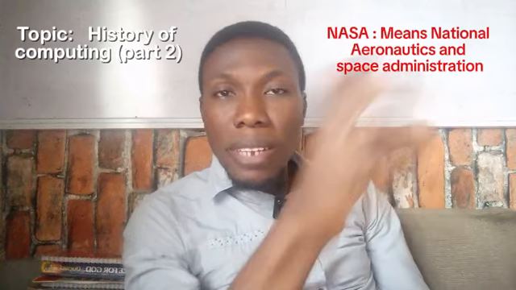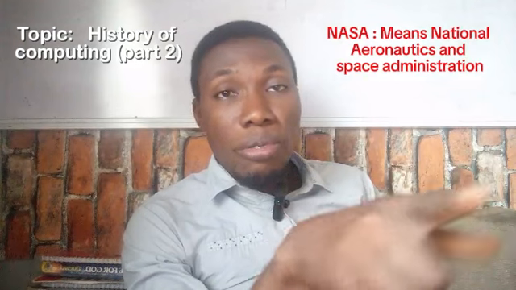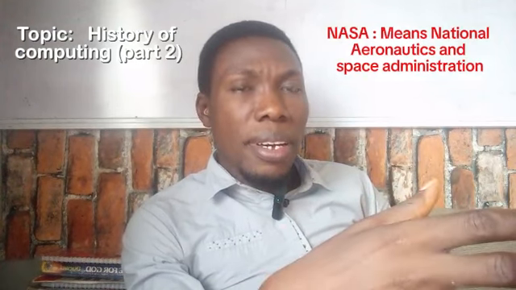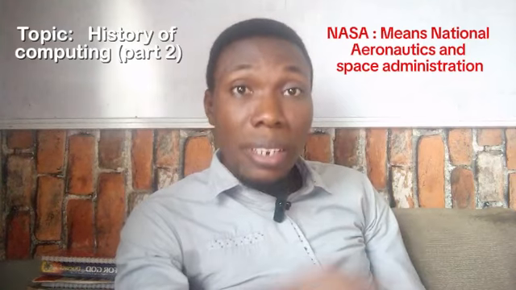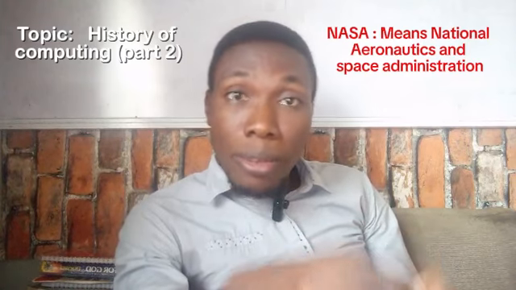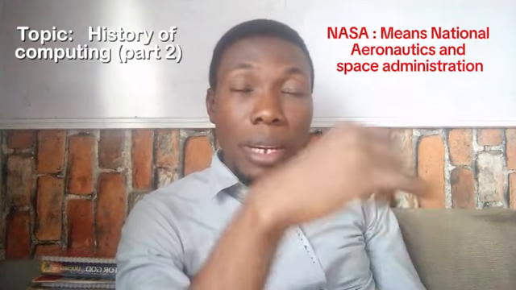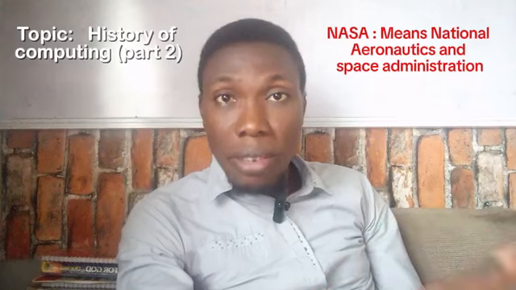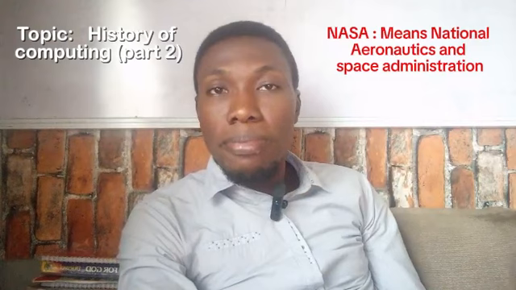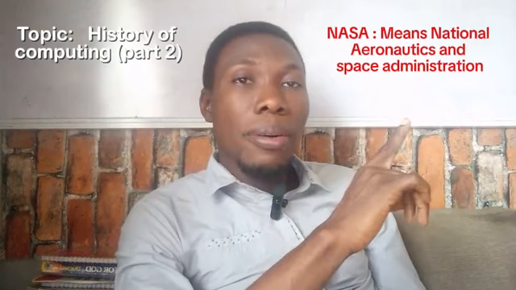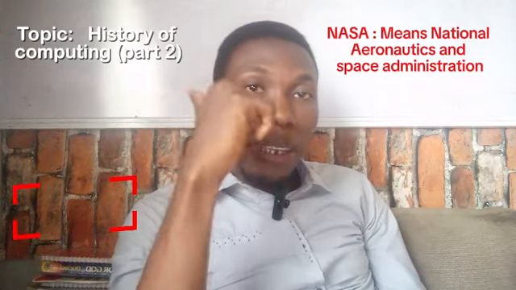So NASA was still making use of the slide rule during its Apollo program, that program that landed the first man on the moon. Majority of the calculations done by scientists and engineers made use of this slide rule. That is to tell you how important the slide rule was back then.